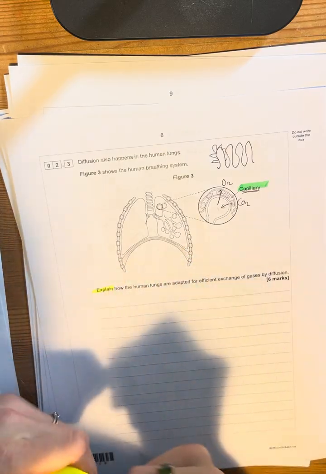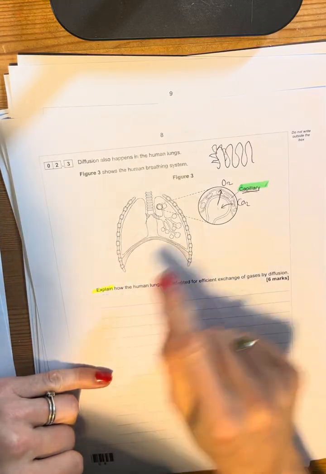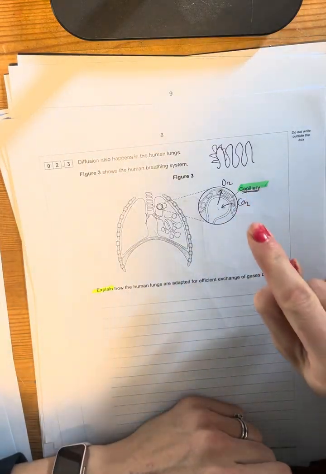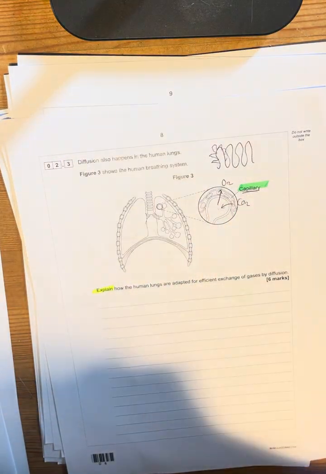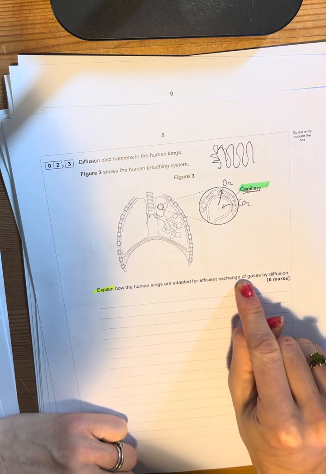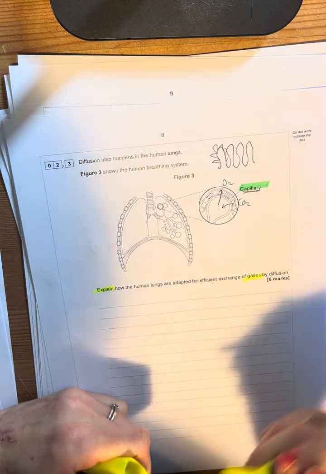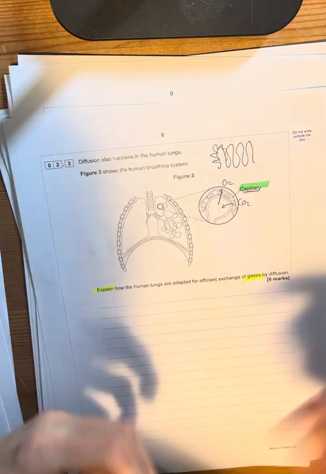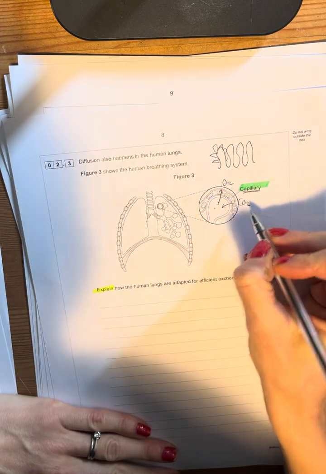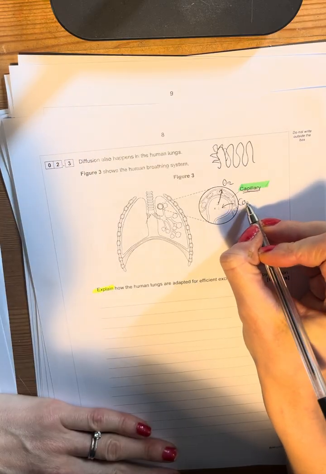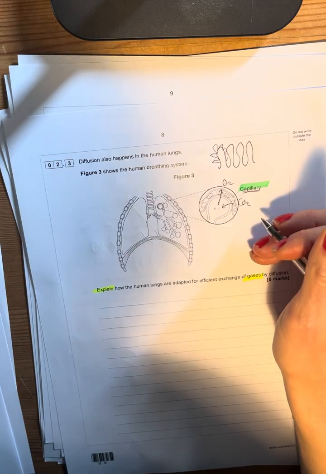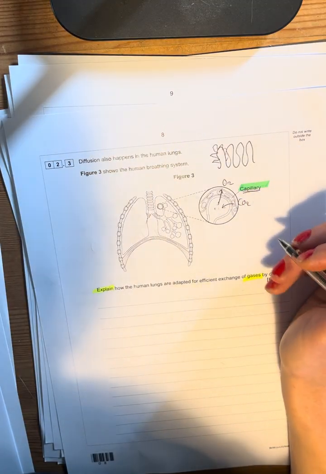Explain. So that's not just state. State would be something like, there's a capillary. Explain is you have to say scientifically how that has an effect. So it says, explain how the human lungs are adapted for efficient exchanges of gases by diffusion. So you want to keep referring back to the gases that are transported. We've already said oxygen goes from the lungs into the blood, from the blood CO2 from your cells, where it's been produced in respiration, comes back into the alveoli.